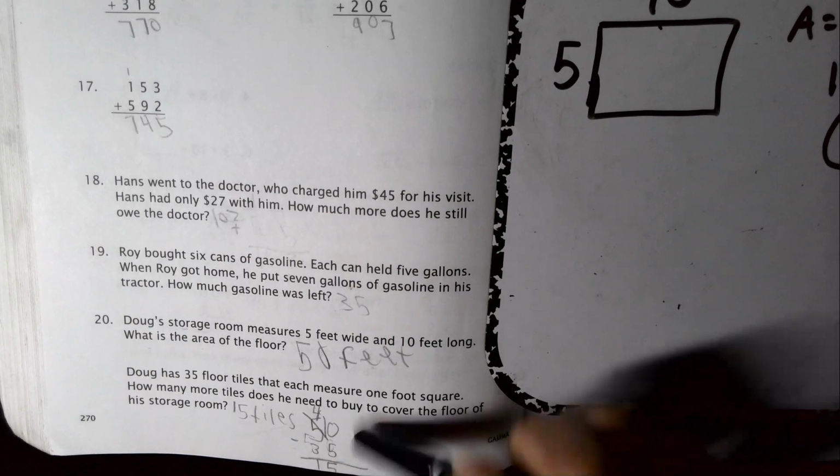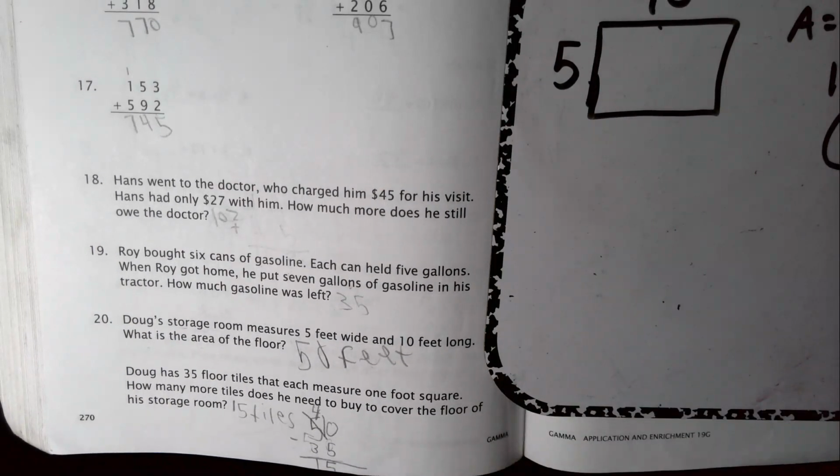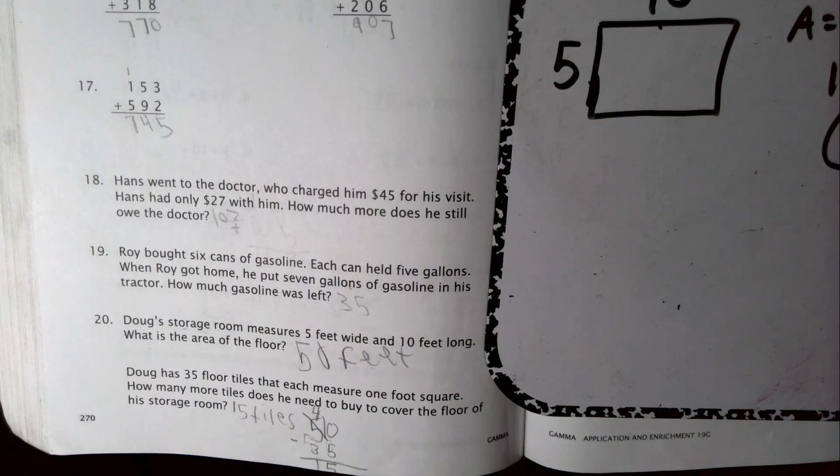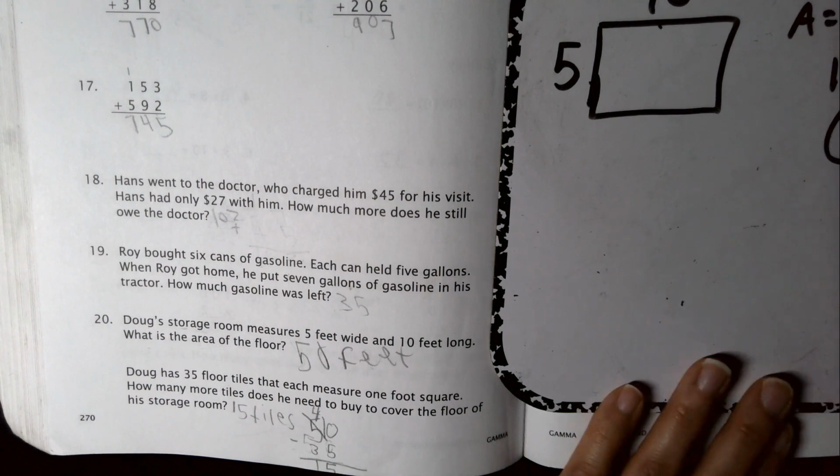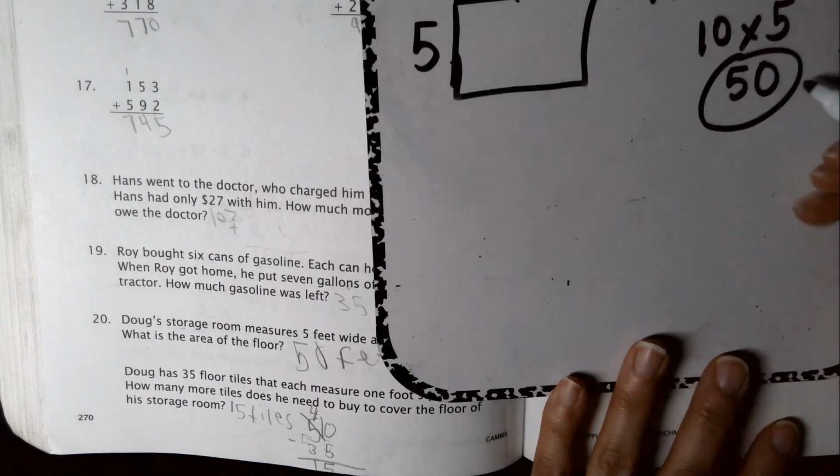Now we come down to the next part. Don't forget the next part of the question. It says Doug has 35 floor tiles that each measure 1 square foot. How many more tiles does he need to buy to cover the floor of his storage room? Well, this is how many square feet his floor is.